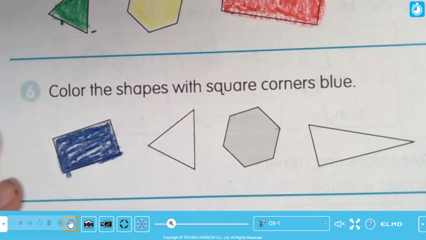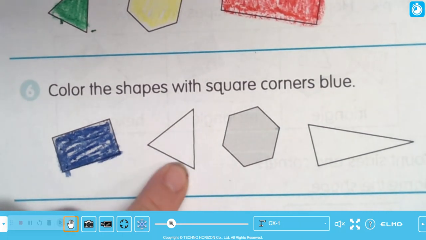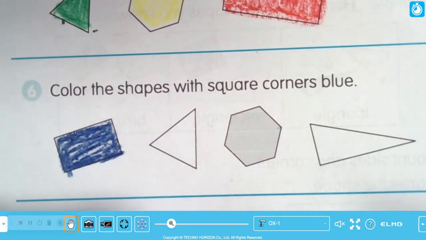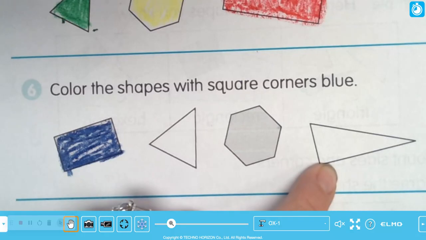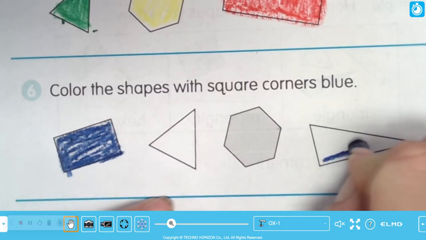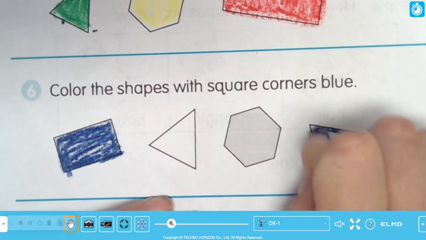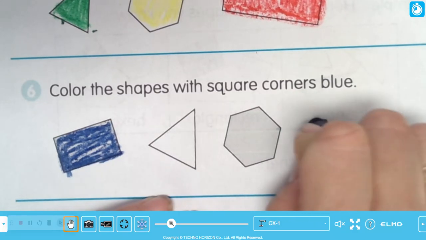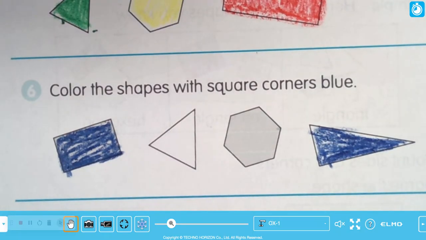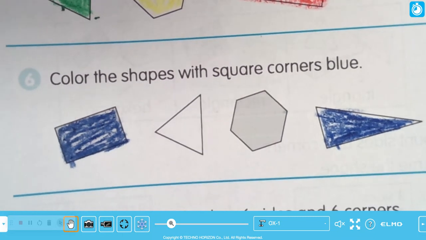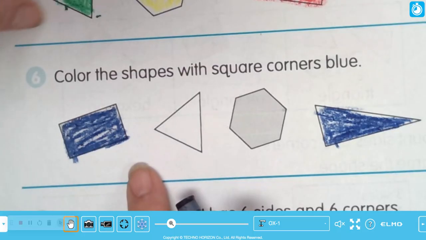Okay. Now let's look at this one. Are these square corners? No, they're too closed. They're not square. This one doesn't have square corners either. But this one has one square corner at the bottom. So I'm going to color this one blue. Because there's only one square corner, but it says if it has a square corner, color it blue. Okay. Go ahead and pause the video if you need to color those shapes. Because if you don't pause the video right now, I'm going to move on to the next one, number 7. So pause the video and color these two.